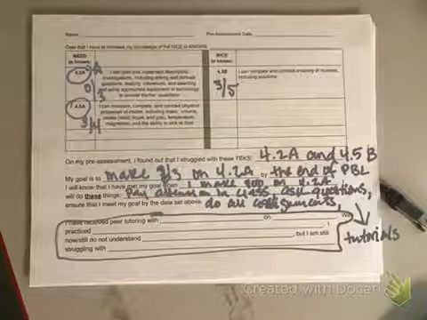Okay? So today, I want your goal to be to look at your tests, to identify your weaker standards, set yourself a goal, and then figure out how you're going to get to that goal.